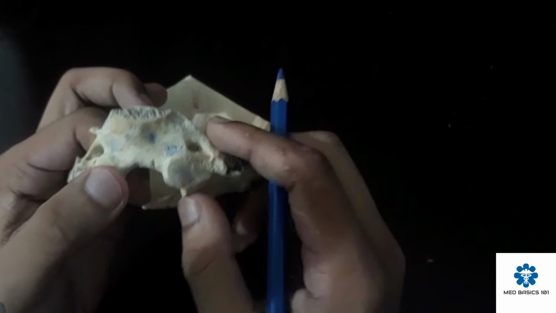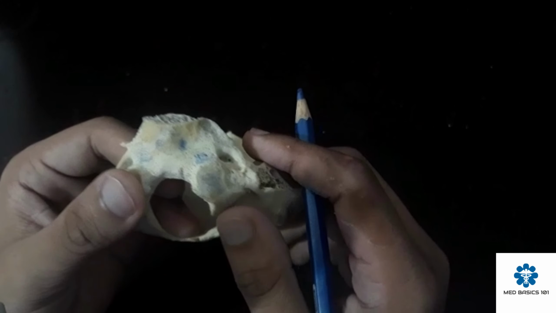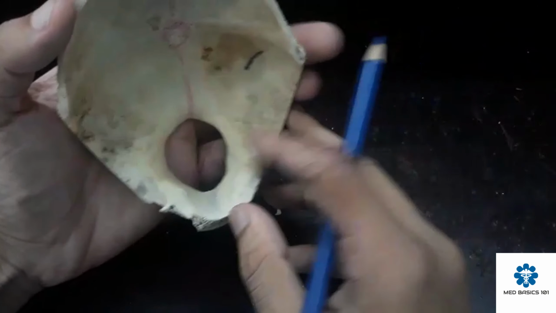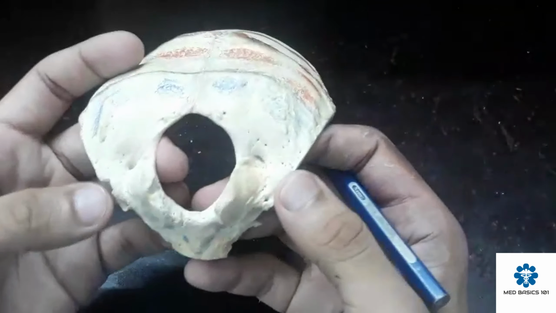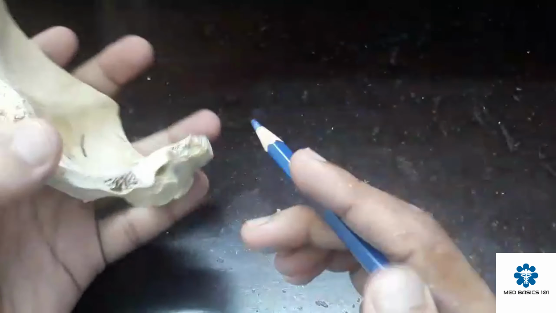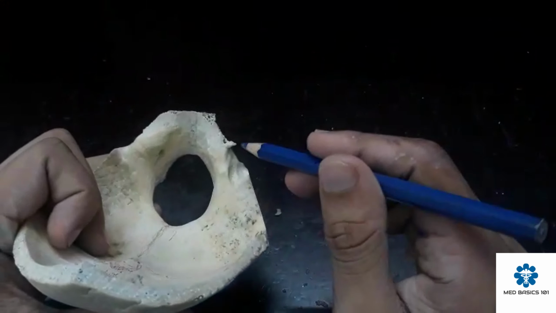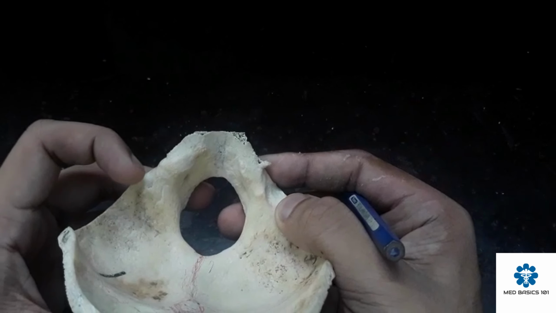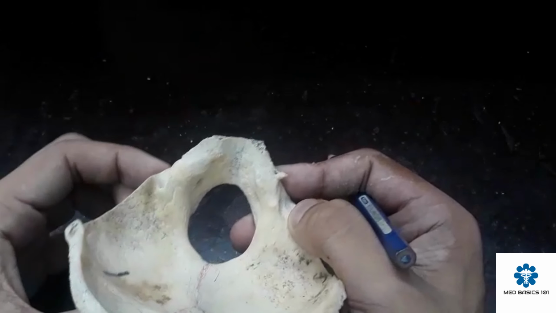The joint is ellipsoid type of joint. These are the two jugular processes beside the occipital condyles. The jugular process has a notch. This is the notch, and superior surface and inferior surface.